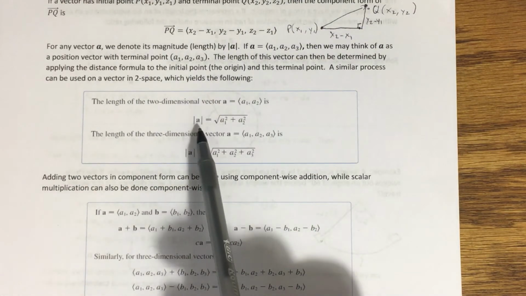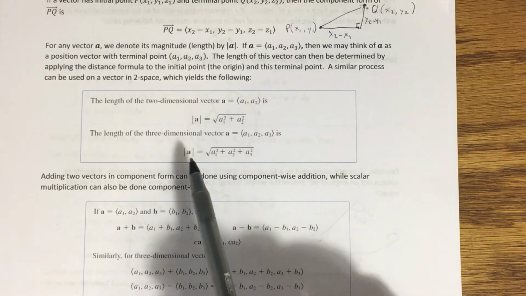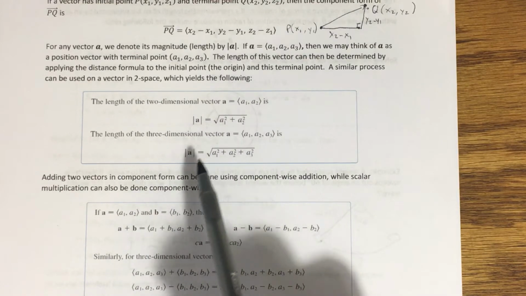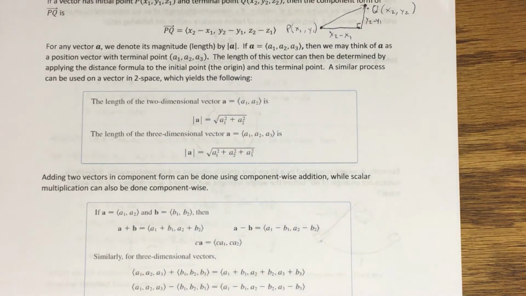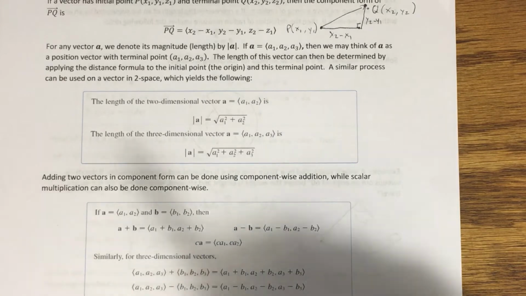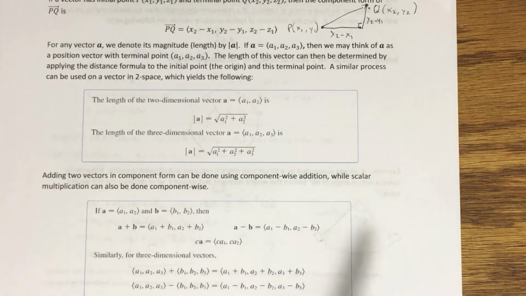But anyways, the magnitude of a vector A in 2 space with components A1 and A2 is shown here: the square root of A1 squared plus A2 squared. It just comes straight out of our distance formula. If the vector is in 3 space and has components A1, A2, and A3, we get a similar looking formula shown here. So we're going to use that to compute magnitudes of vectors, which we do a lot of in this class.